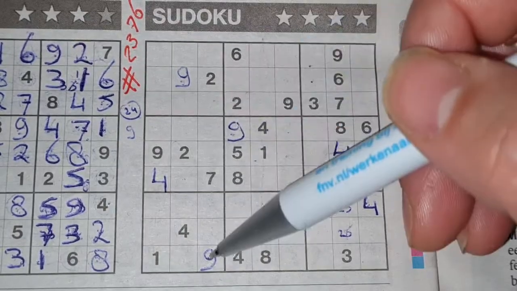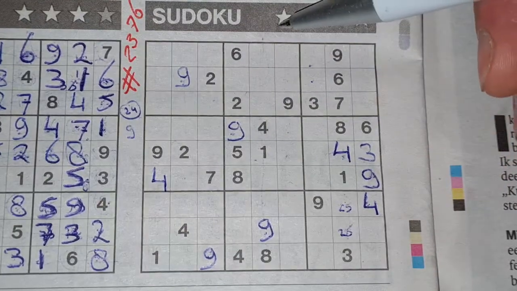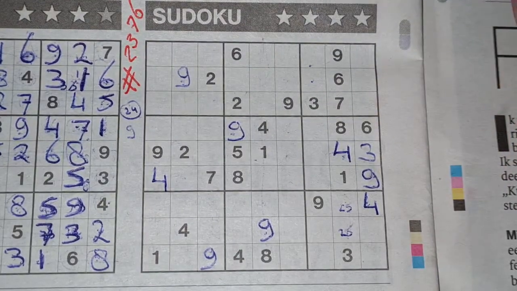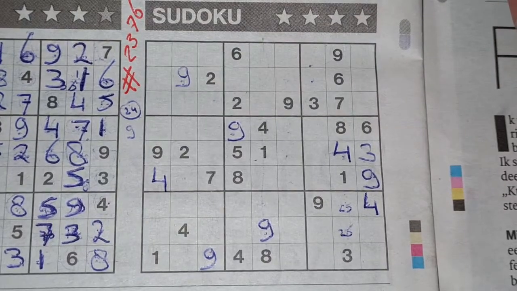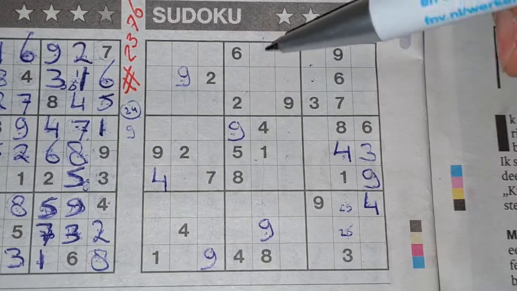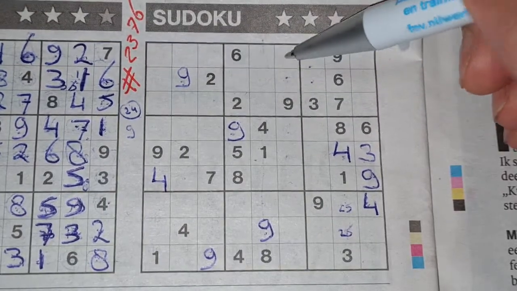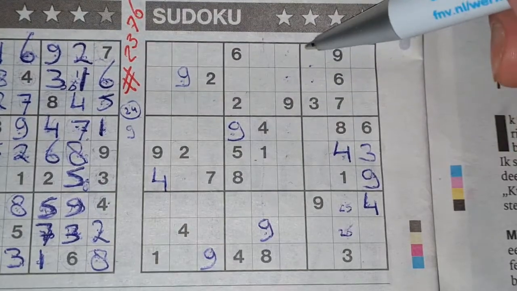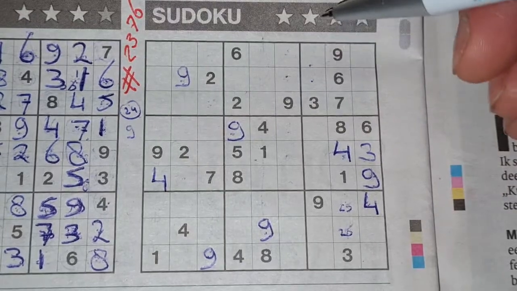In this column, 1, 2, 3, 4, 5, 6 missing numbers. Because now there are 4. The 4 should be one of these two.